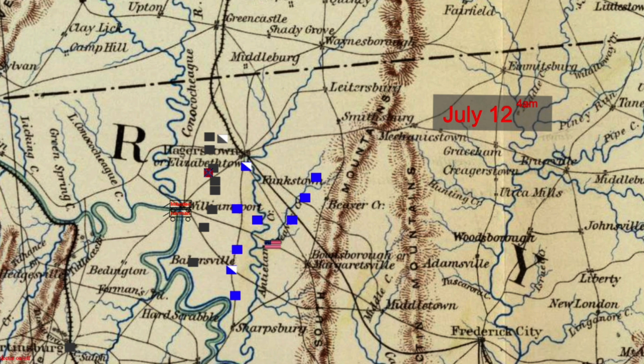on the 12th, the pontoon bridge at Falling Waters was reconnected. Not quite ready for use, but it's close. But they needed the fords to be open too.